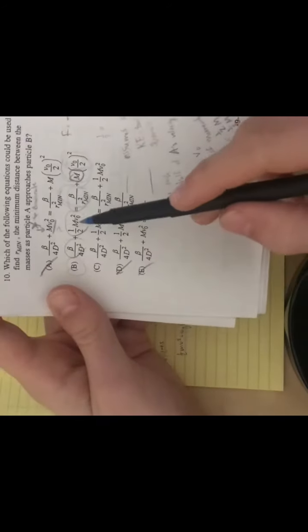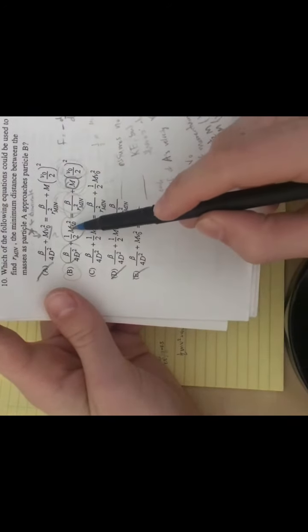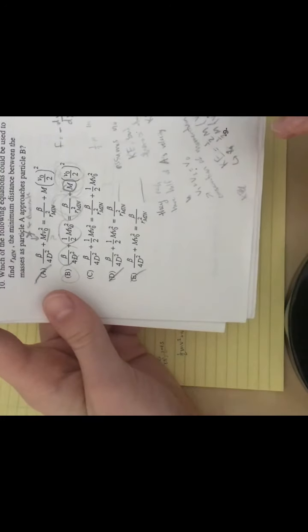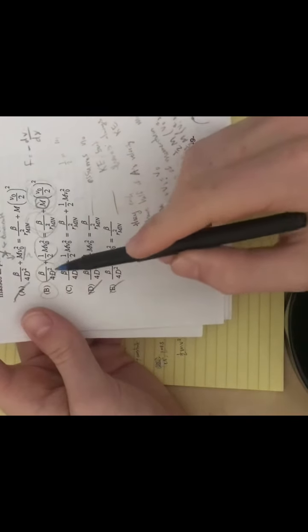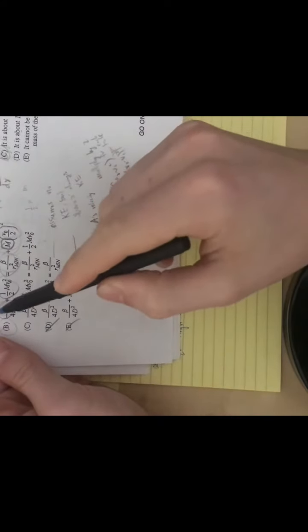So 1/2 mv naught squared, that makes sense as one of our energy equations. And then on this side we use this constant, U equals B over R squared, but instead of R we can use D squared. So we plug that in here.